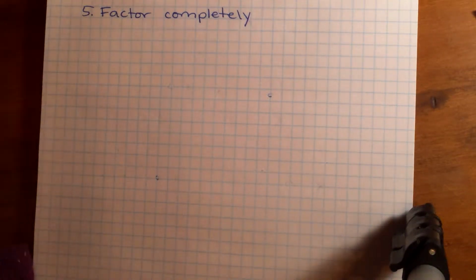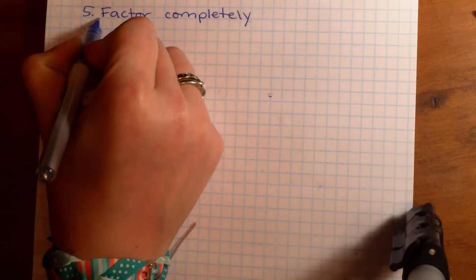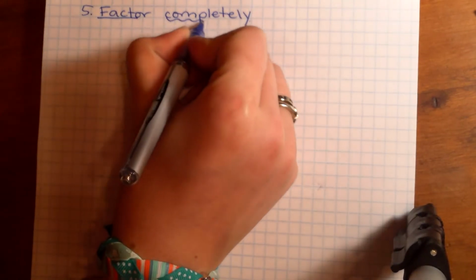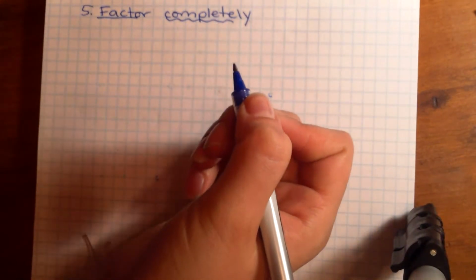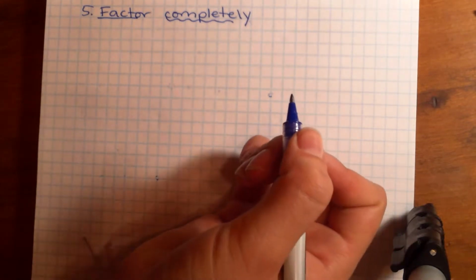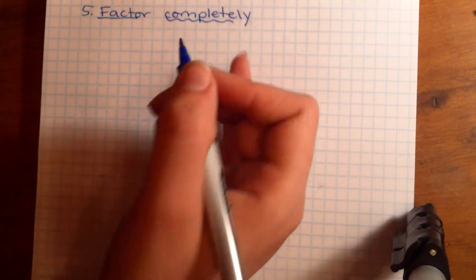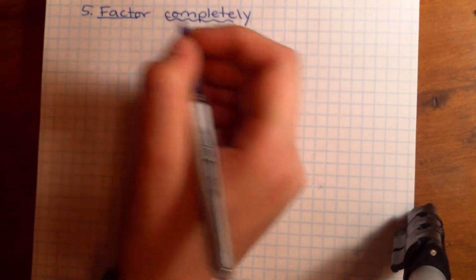All right, so now we have some more factoring completely problems. If you forgot about the quiz, maybe go back to the quiz questions because we already went over these. Factor. Well, they want you to factor, and the word completely should say to you there's something that everything has in common. There's a common factor that you need to factor out first.